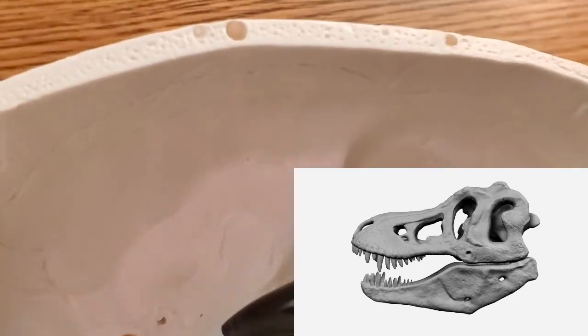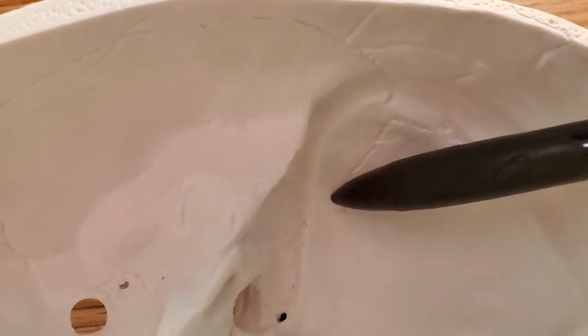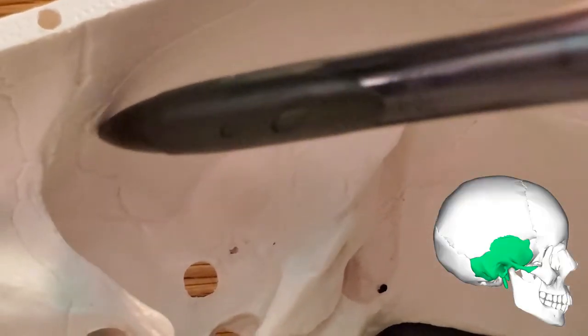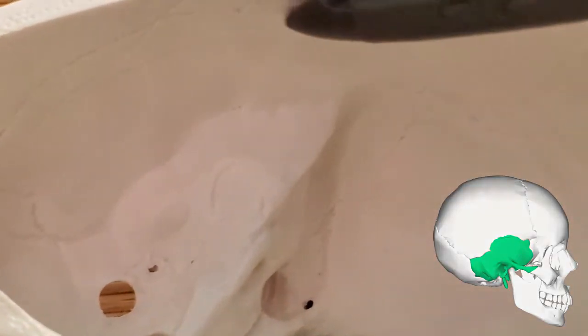And moving on over here, what you can see is the edges of the squama that you've seen earlier in the external part, or in the ectocranial part, of this video.